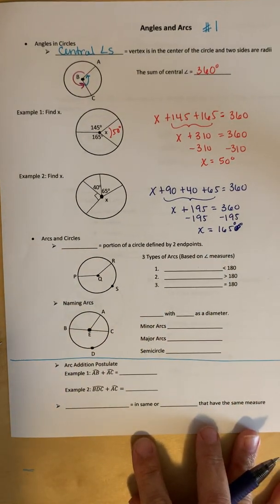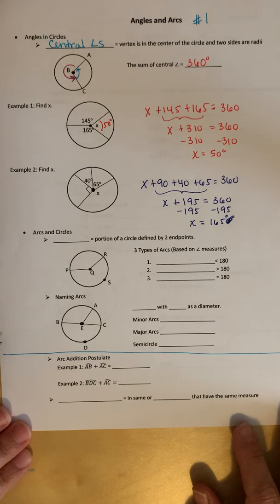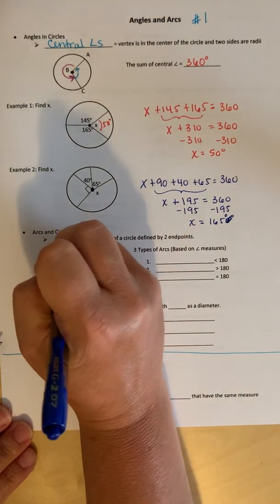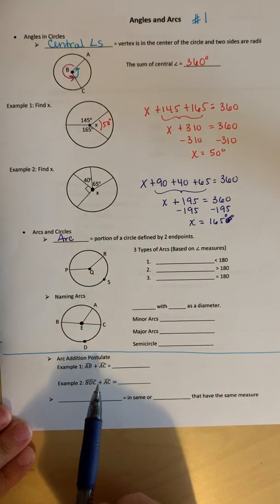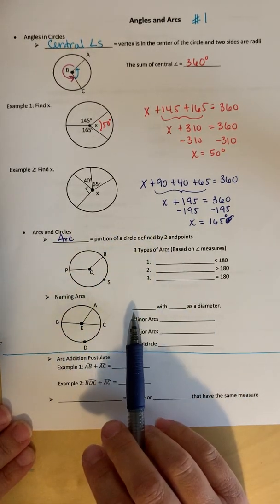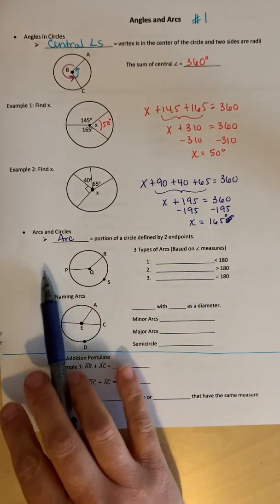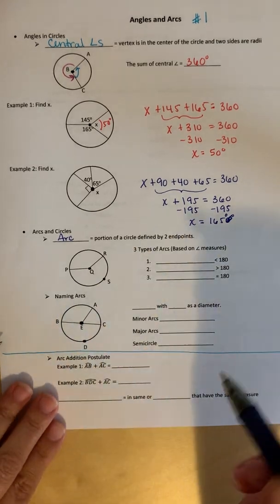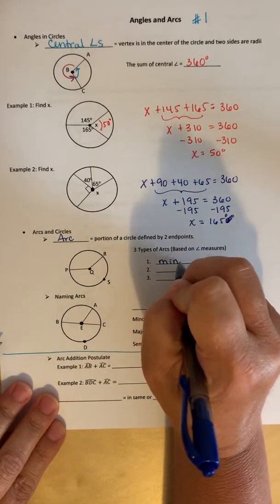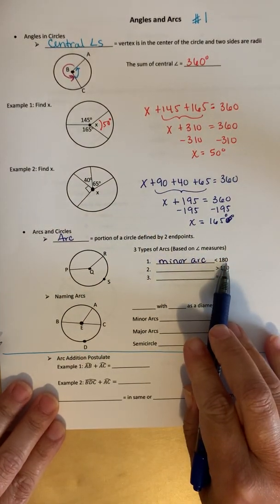All right. Now we're going to move on to arcs and circles. What you need to remember here is that an arc is a portion of a circle defined by two endpoints. So there are 3 types of arcs based on the angle measures. I'm going to try to highlight these differently for you so you can see them. The first one is a minor arc. A minor arc is an arc that is less than 180 degrees.